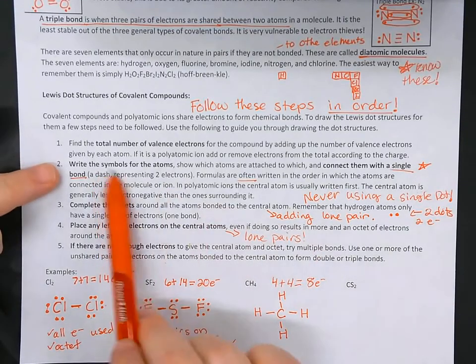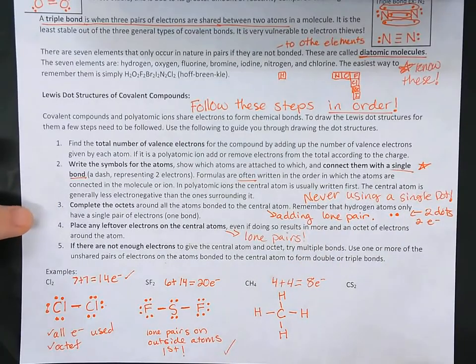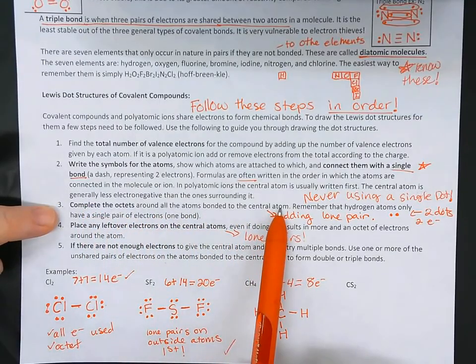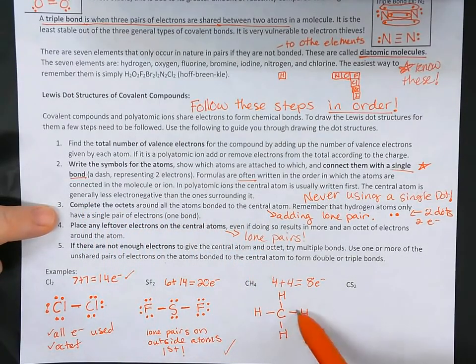Okay, now we can look at it. We've written the symbols, we've connected everything, all right? We've completed the octets, or now we're on step 3, complete the octets around the atoms bonded to the central atom. Now, we only had 8 electrons, and we've used all 8 electrons.